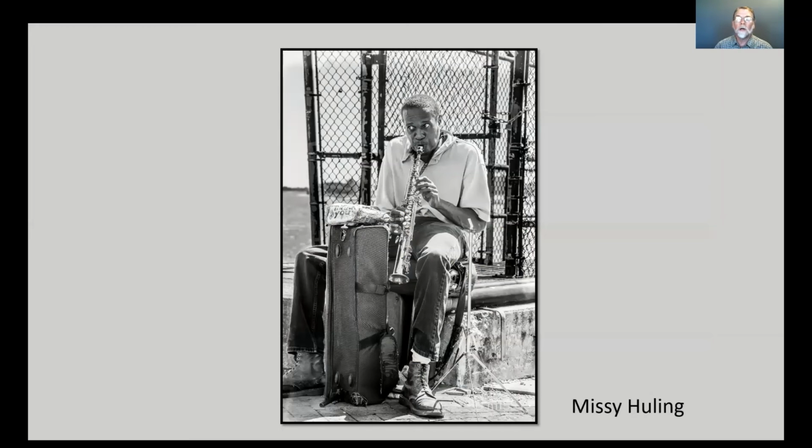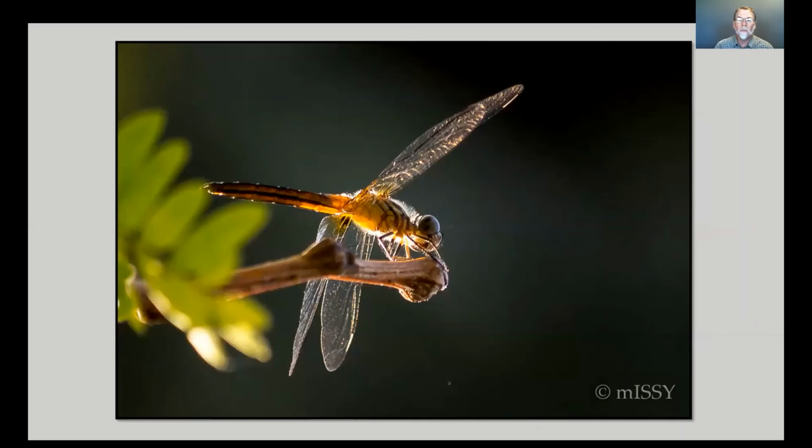Missy Huling, one of our club officers, sent me a few pictures here. She does some street photography, which I think is kind of neat. Just found things as she's traveling. And she likes to do close-up photography. She's been working on this macro photography bit with the dragonfly here, and the lighting behind it is really cool.